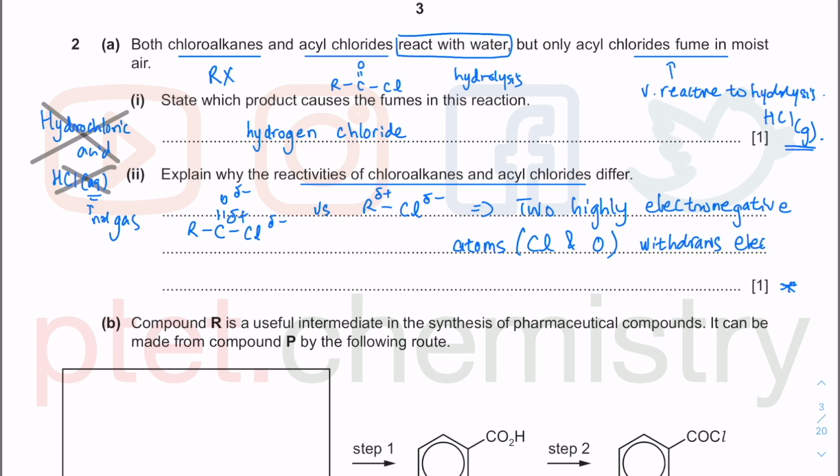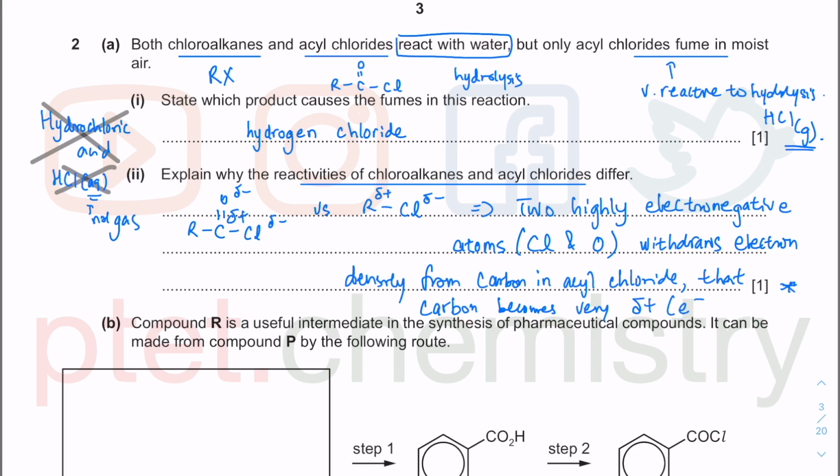2 highly electronegative atoms withdraw electron density from carbon in the acyl chloride. So your carbon becomes more susceptible. That carbon becomes very delta plus, that means electron deficient, and therefore it would be very easily susceptible to attack from the water, which can act as a nucleophile as you have lone pair on the water.